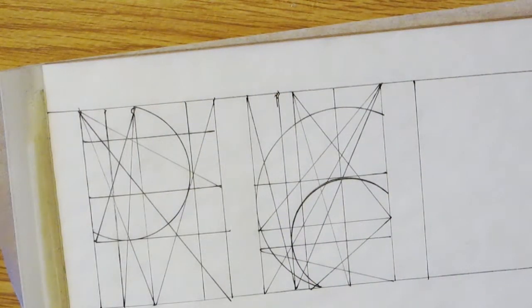Okay, so I think I'll call it good for informal composition.